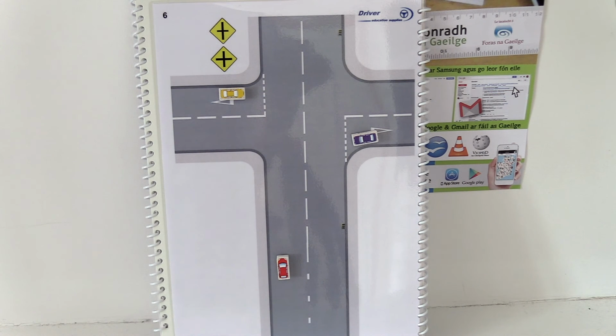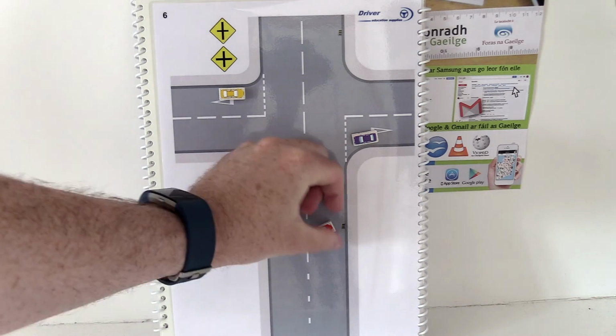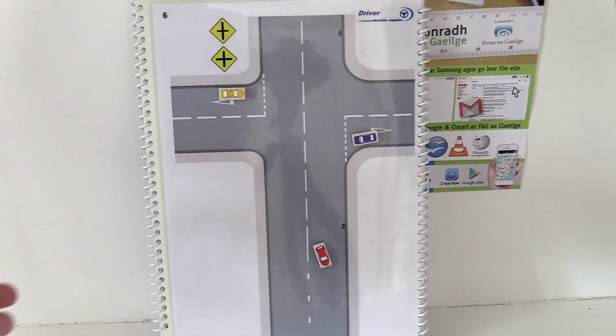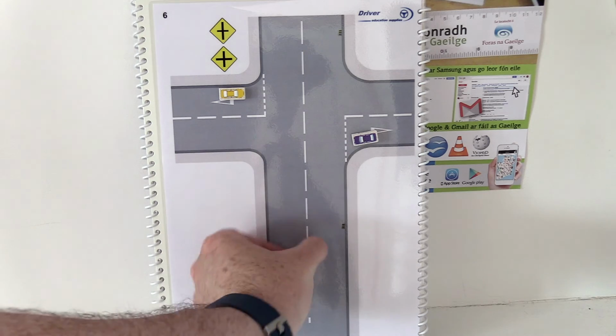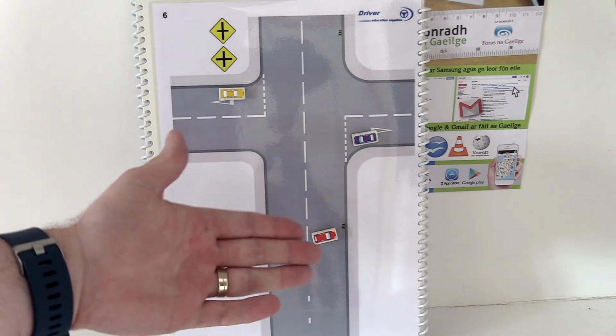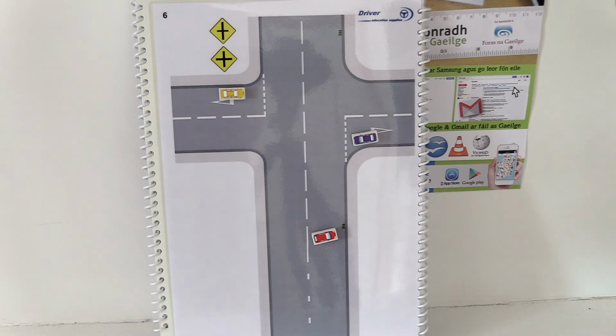Another mark then, the turnabout. So a turnabout is like a 3-point turn. So if the red car was to go like that, then go back, and then go forward, that's a turnabout. Observation. So basically the tester's saying that when the person was doing the turnabout, either at the start or at a point at which he or she stopped, the person didn't look around enough.